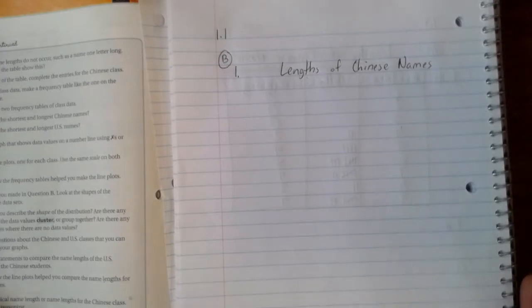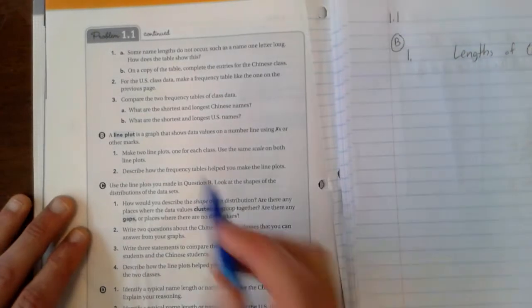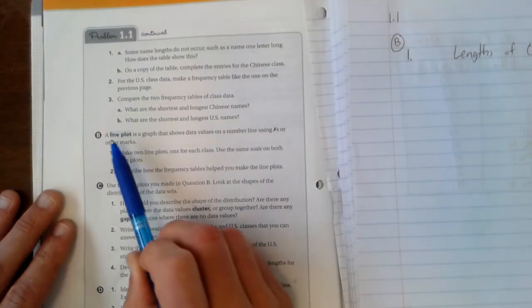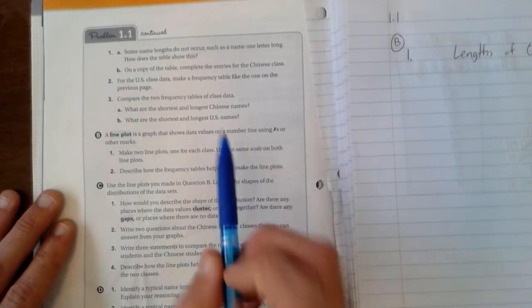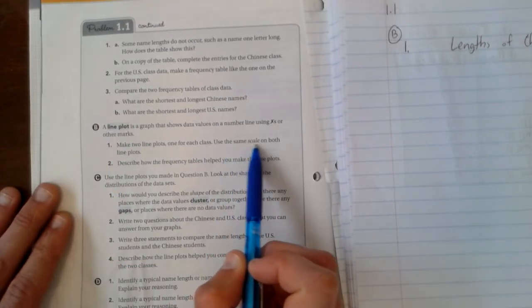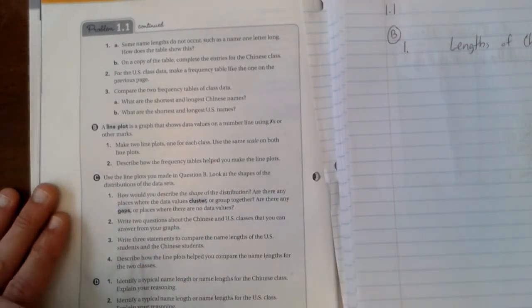Okay. Now, how do we make a line plot? Well, I want to go back to some keywords in both the directions and the problem itself. Number 1, a line plot is a graph that shows data values on a number line. So line plot, number line. That's how I remember those two. We've all made number lines before, so that's good. Now, one important thing they mentioned in number 1, in fact, they even italicized the word, says use the same scale on both line plots. When they say scale, they're talking about the one that we step on to weigh ourselves to see how much weight we've gained since we've been home eating all of our snacks. Of course not. The scale they're talking about would be the intervals our number lines use. So when we are comparing line plots, which we are going to do in this investigation, it's a good idea for us to use the same scale.